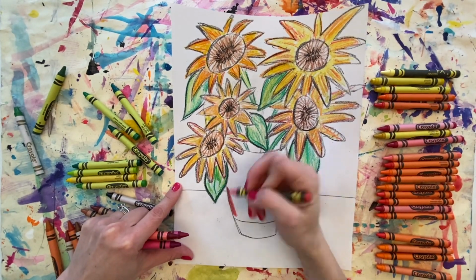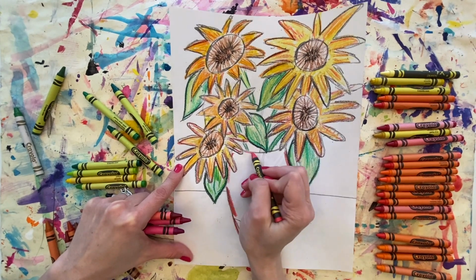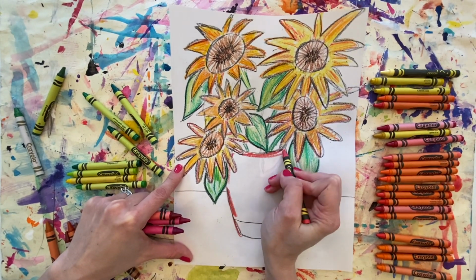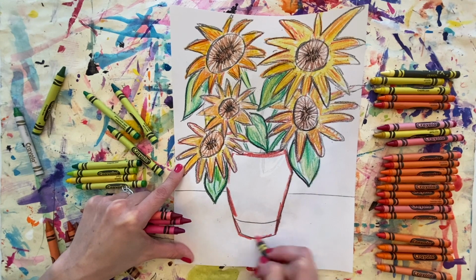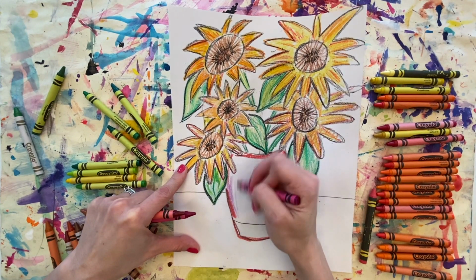The next thing to do is color the vase. You can see I have red and different shades of reds and pinks to color my vase. You can color your vase any color you would like. Please just remember to layer the colors when you can.